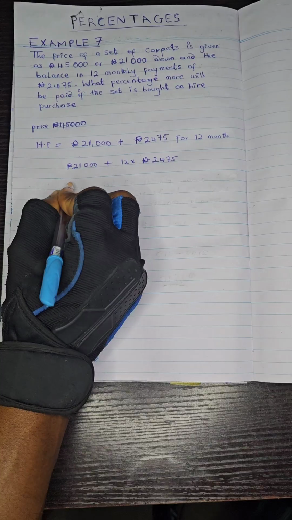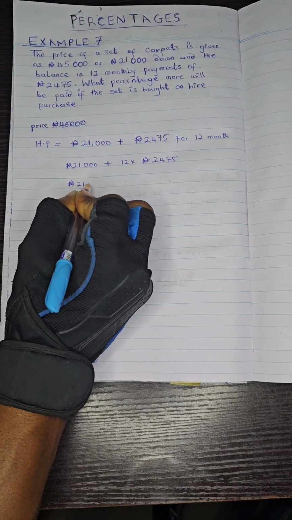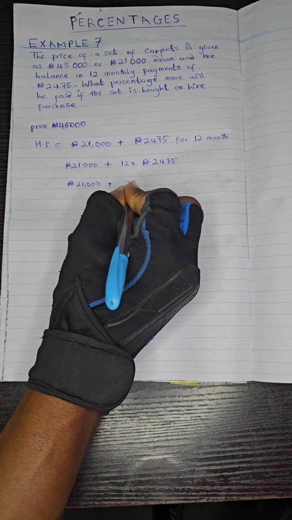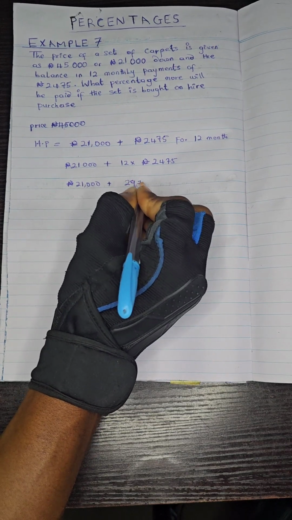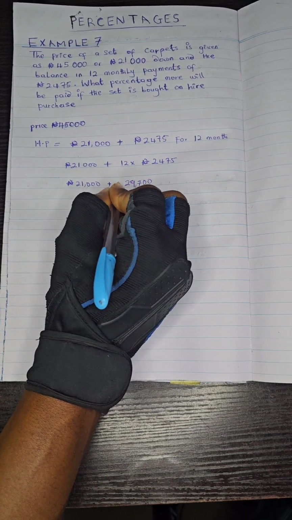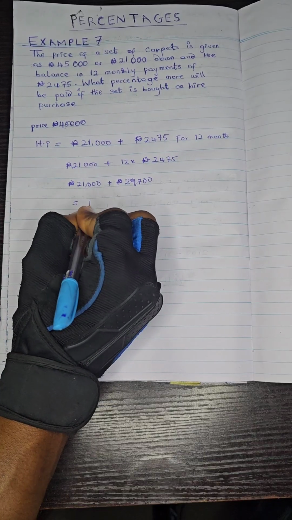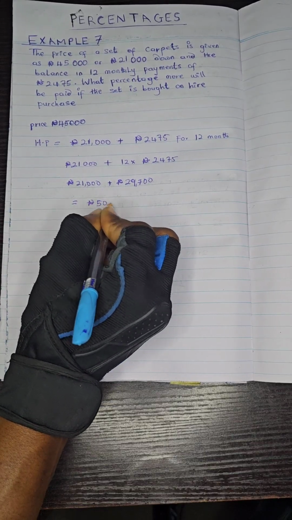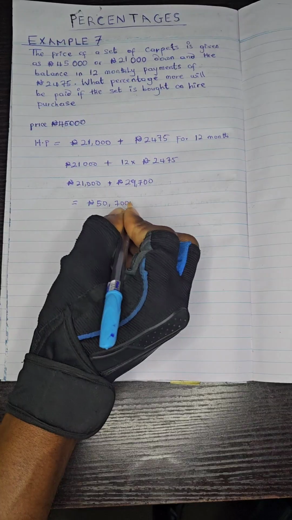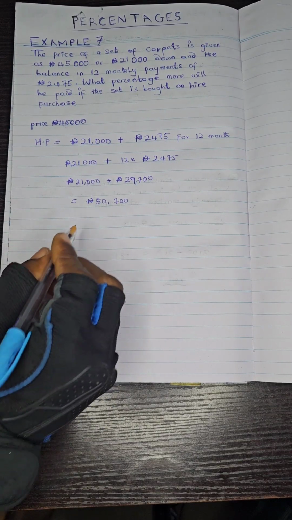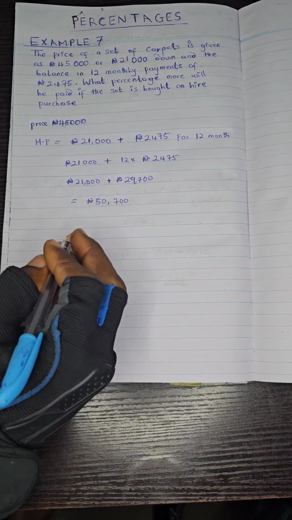So that will give you 21,000 naira plus 29,700 naira. So when you add this, you will have 50,700 naira.